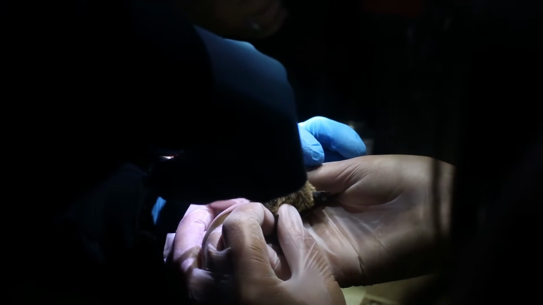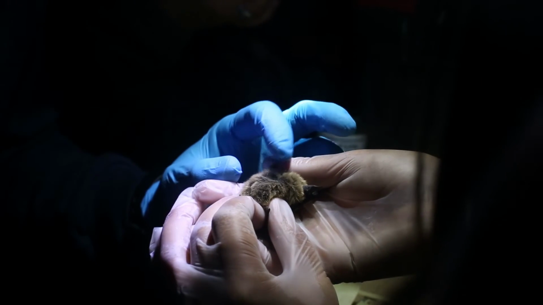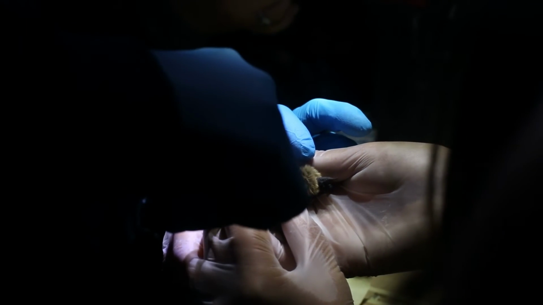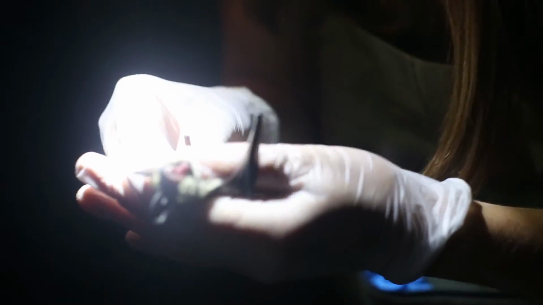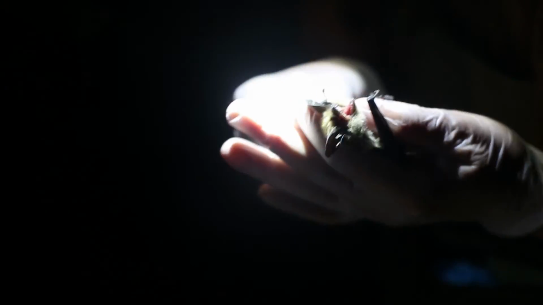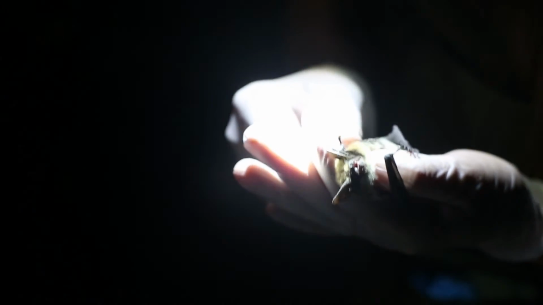And then we compare that to what's available. We generate random points in GIS, and we'll go out and compare what was used by the bat compared to what is available.